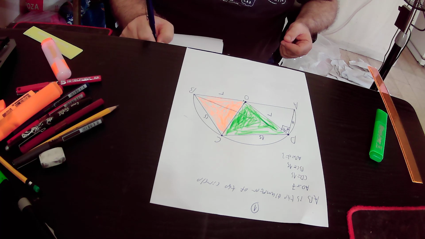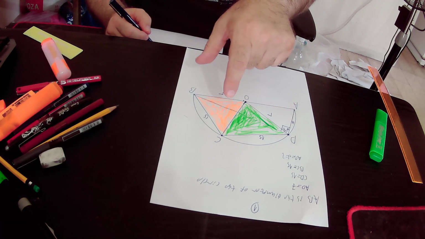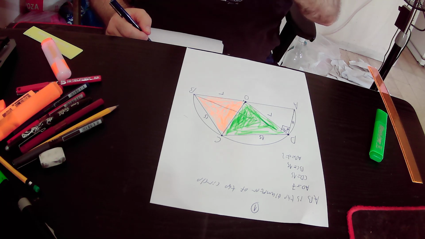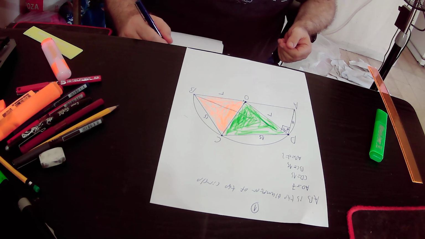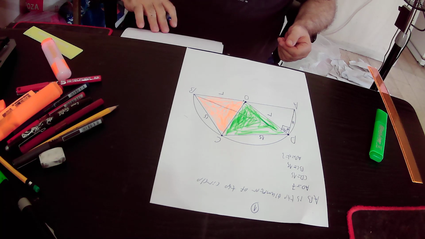Both of them equal R, the radius of the circle. CD equals CB equals 15 units. It is given in the question.